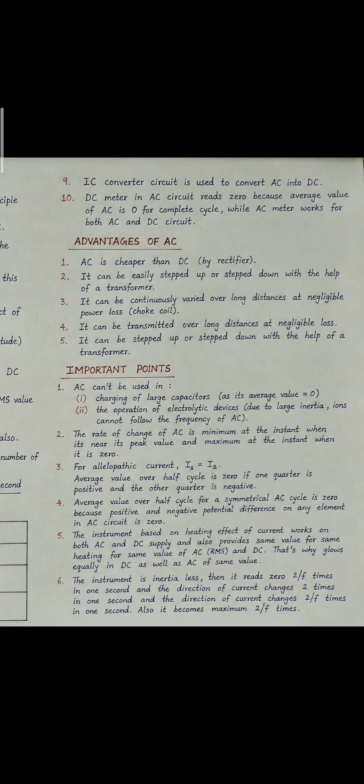Next, the rate of change of AC is minimum at the instant when it is near its peak value, and maximum at the instant when it is 0.